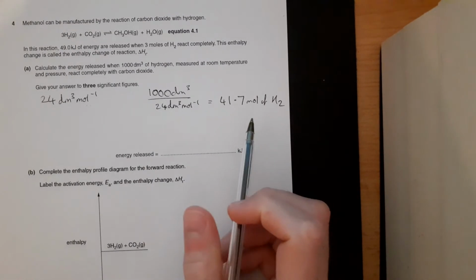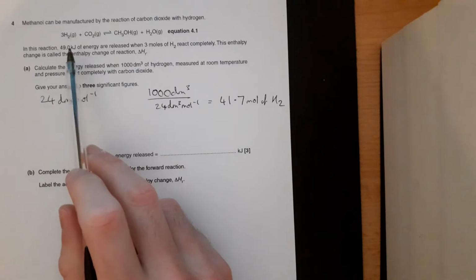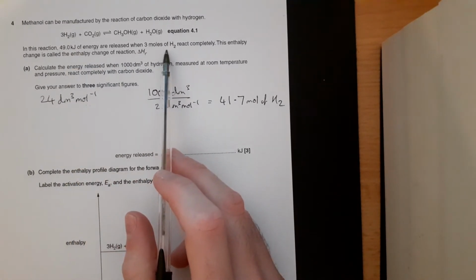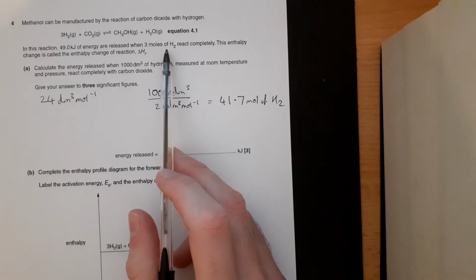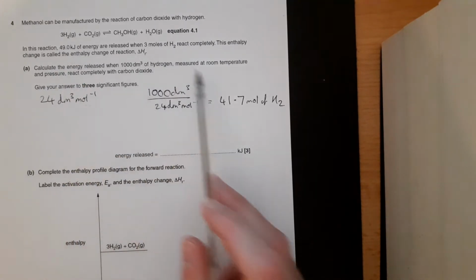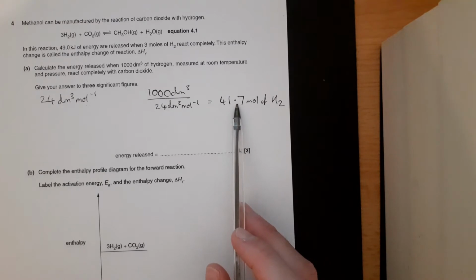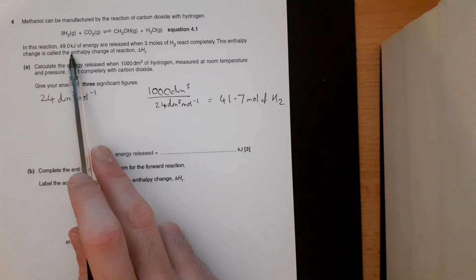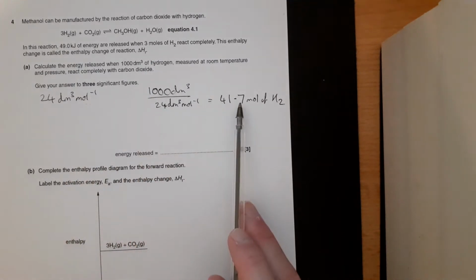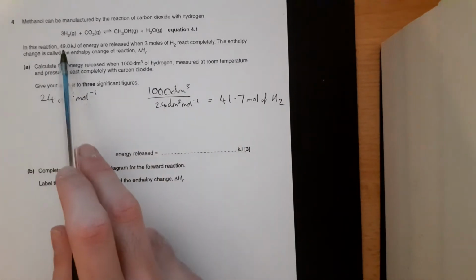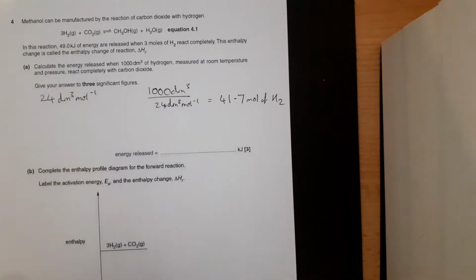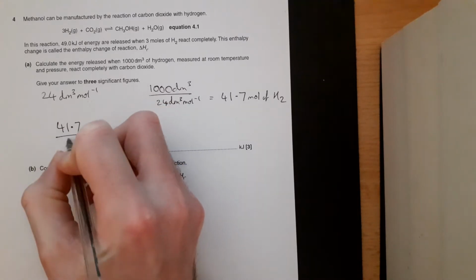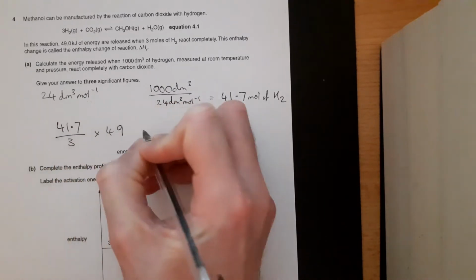So if that's what we've got, then we know that 49 kilojoules of energy is released when 3 moles of hydrogen react. So what we want to do is we've got 49 for every 3. So we do this number, 41.7, divide it by 3, and then times that by 49. How many times does 3 go into that? And every time we've got 3 moles, we have 49 kilojoules of energy.